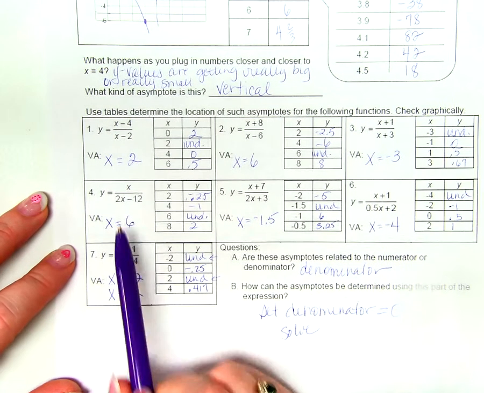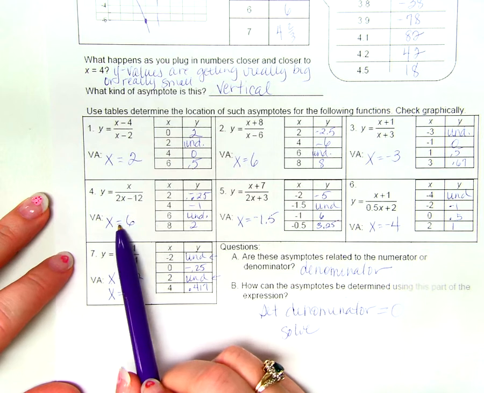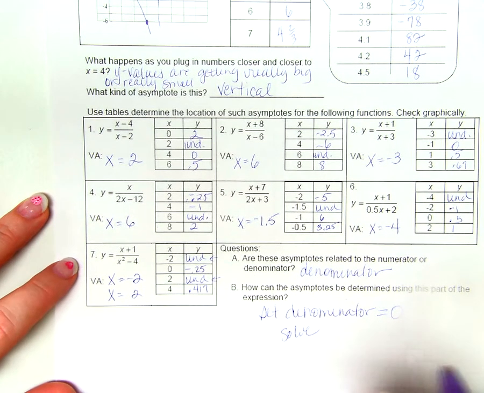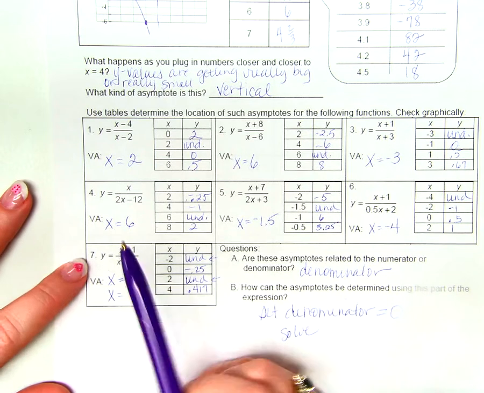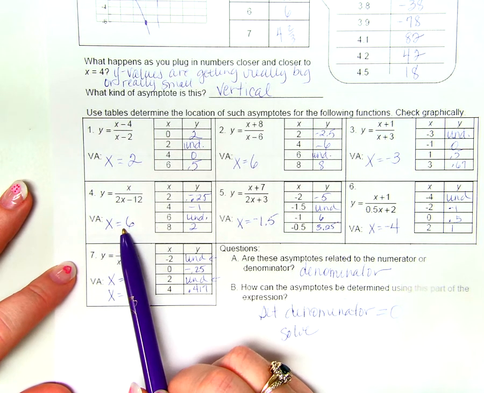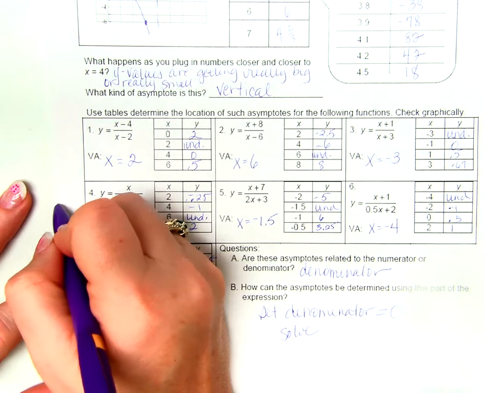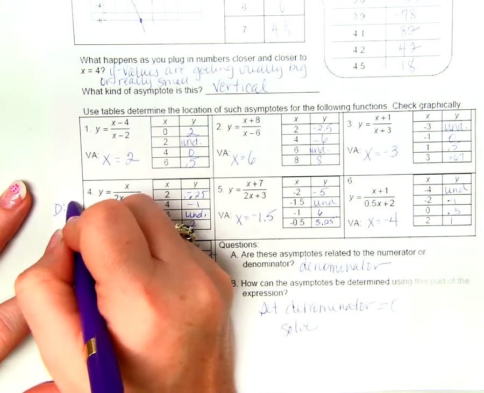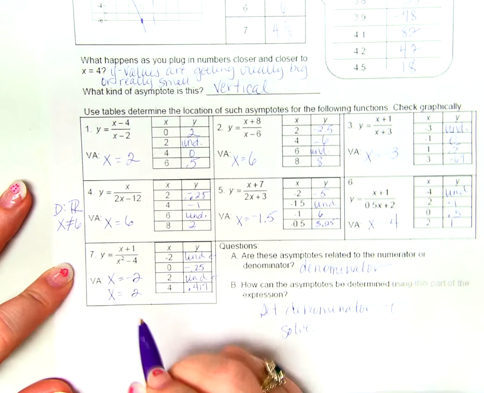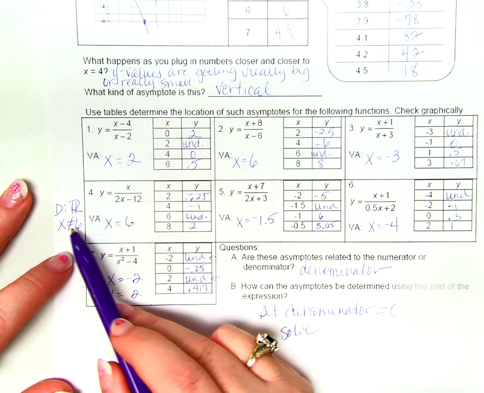Okay? If this is my function and I know I have an asymptote at x equals 6, when I'm talking about my domain, I'm saying what is x allowed to be? What are the x's of my function? Well, if I know I have a vertical asymptote at 6, I know that 6 cannot be in my domain. So I know my domain for this particular problem is all real numbers except 6. Everything but 6. All real numbers, x cannot equal 6.